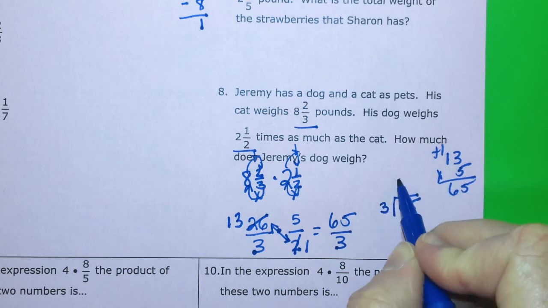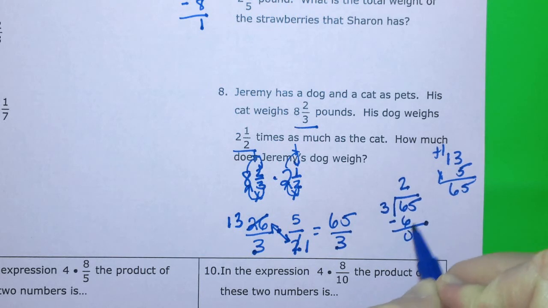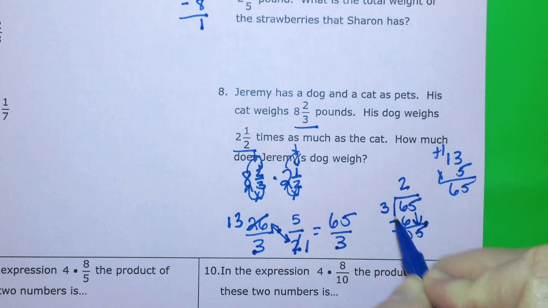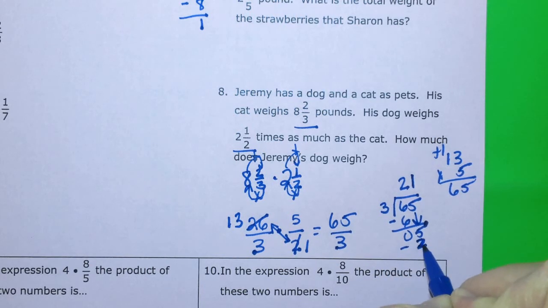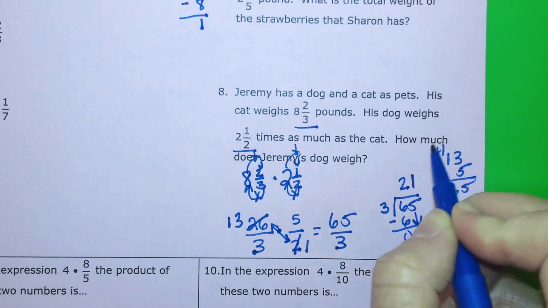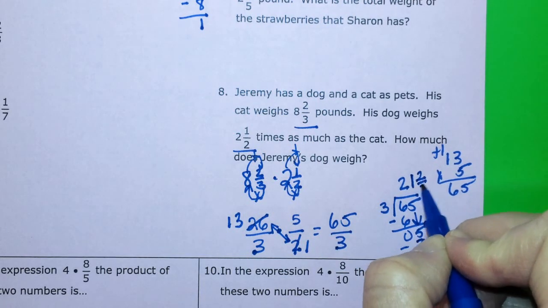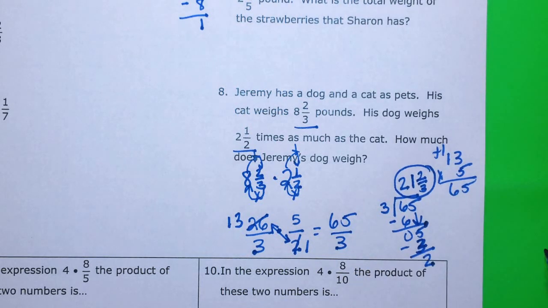3 goes into 6 2 times, taking away that 6. That becomes a 0, bringing down that 5. 3 goes into 5 how many times? Only 1 time, subtracting my 3. Oops. I get a 2. So this becomes my numerator, and I'm going to keep my denominator. So this is 21 2/3.